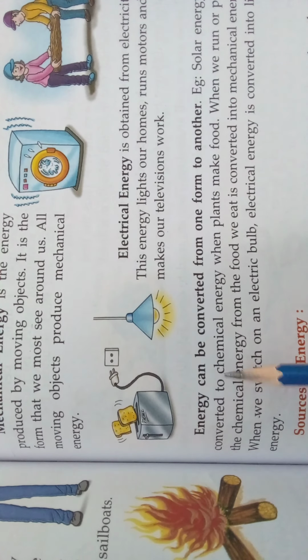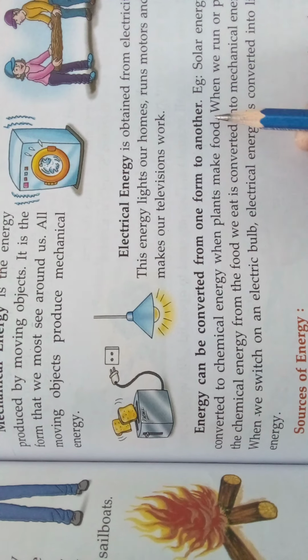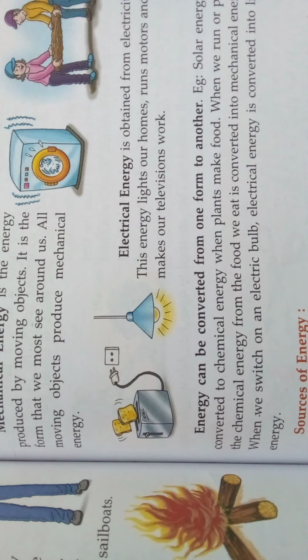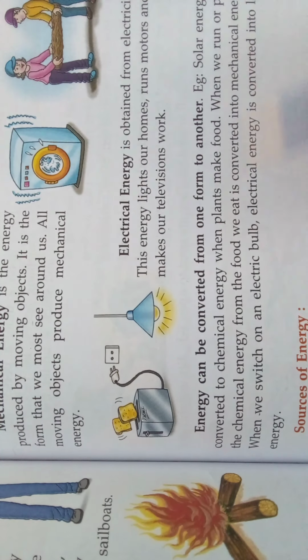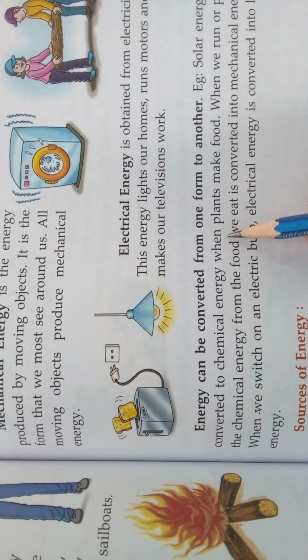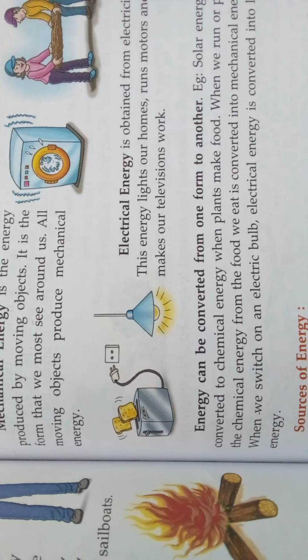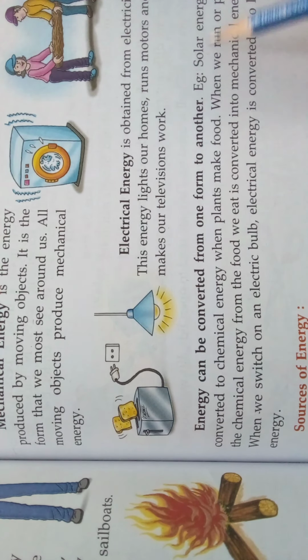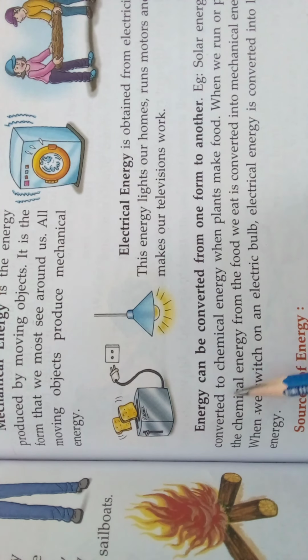And energy can be converted from one form to another. So, one energy can be converted into another form of energy. For example, solar energy is converted to chemical energy when plants make food. That means the plants take the sunlight and produce food. They prepare their food. So, here solar energy is converted to chemical energy when plants make food.